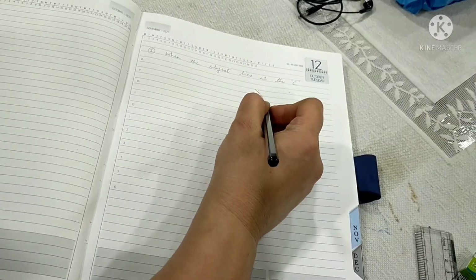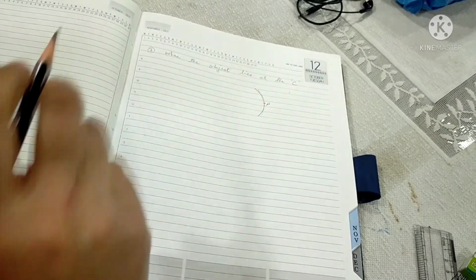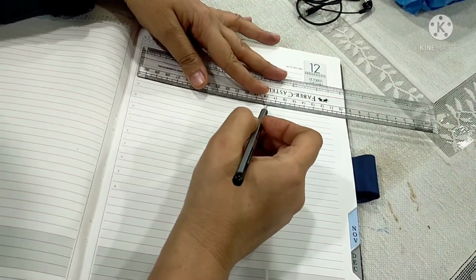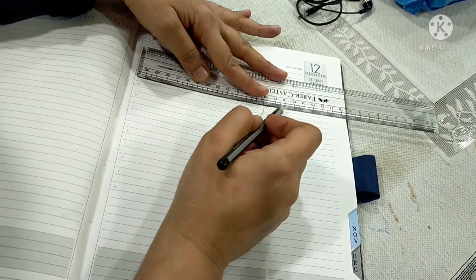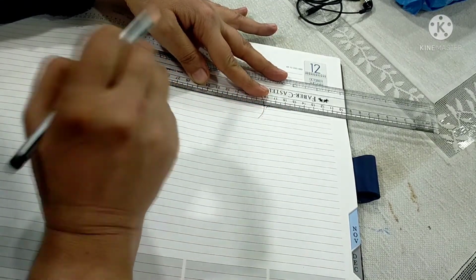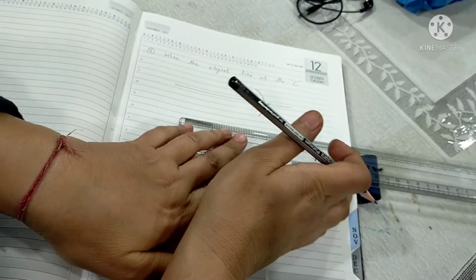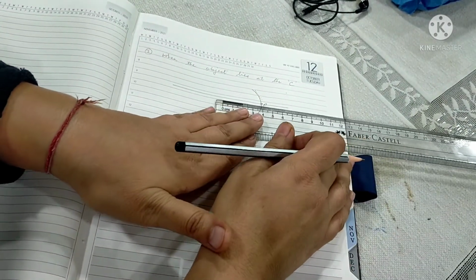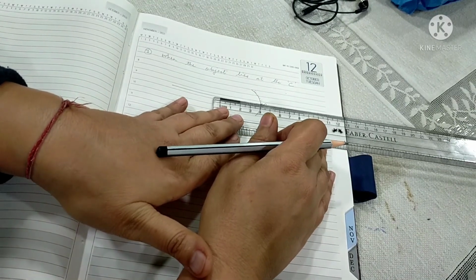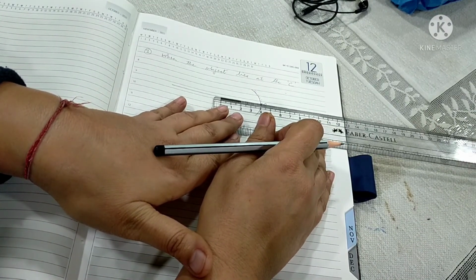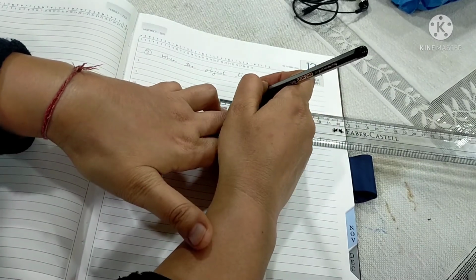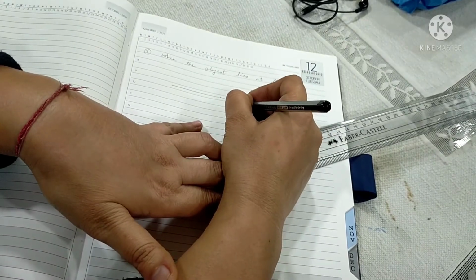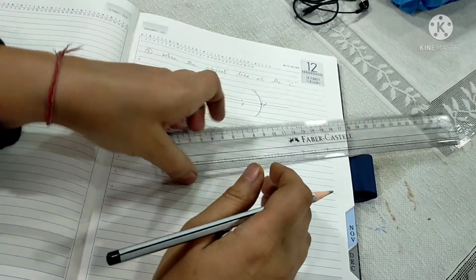Then we'll locate its central point and mark it as P, that is the pole of the mirror. Then the imaginary line that passes through the pole is called the principal axis. So we'll draw the principal axis of the mirror, and then 2 points that are at a distance of 2 centimeters from the pole and 4 centimeters from the pole.